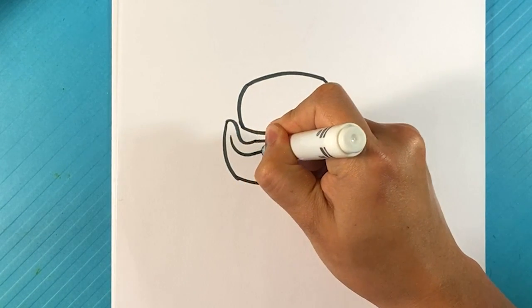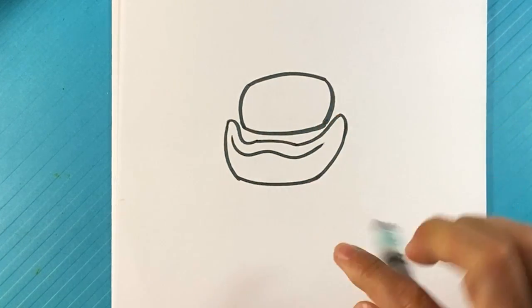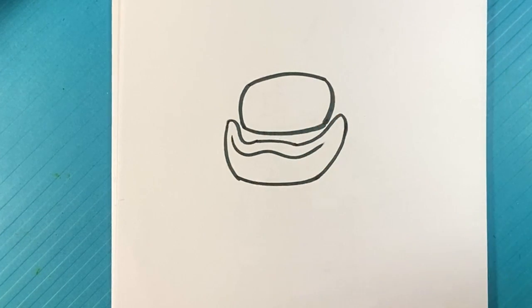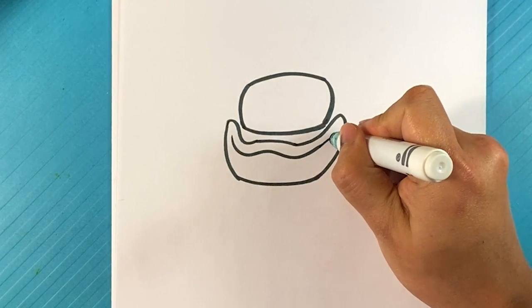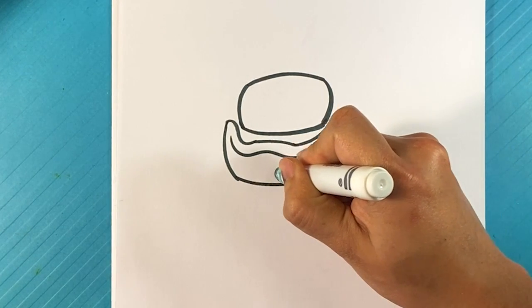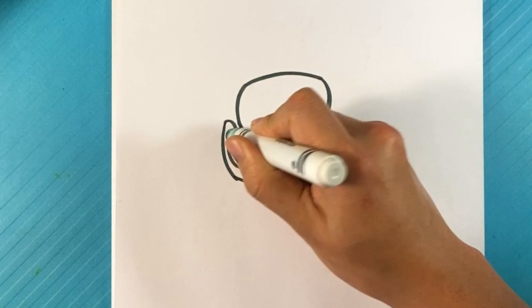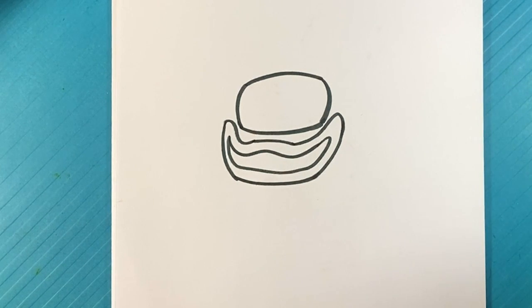Curve around here. So what I'm going to do is make it like the outer edge of his lips, or like a tube, pretty much. So I'm just putting that exact same shape, but on the inside. Right? So it looks like a tube. Looks like Play-Doh.